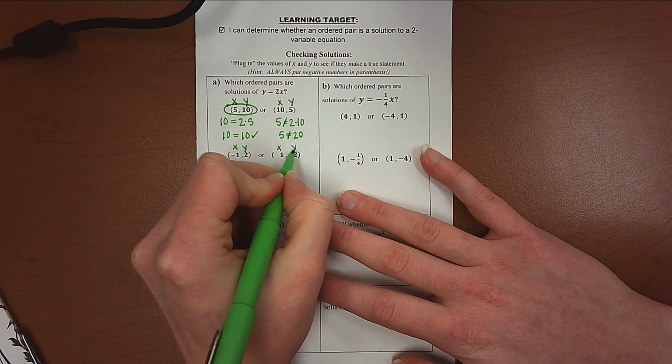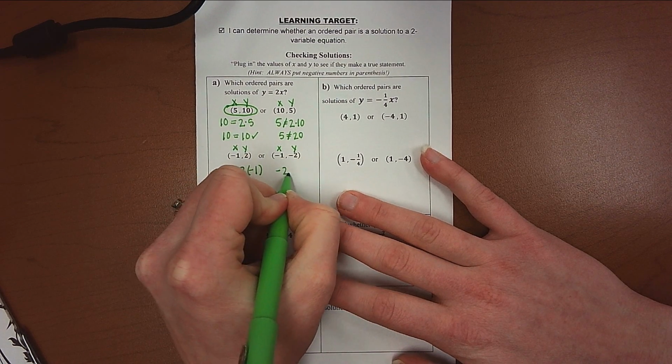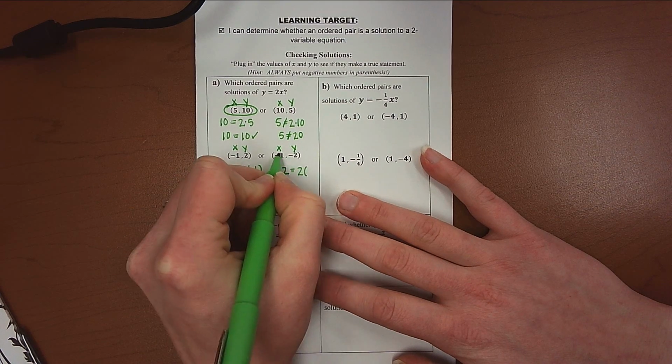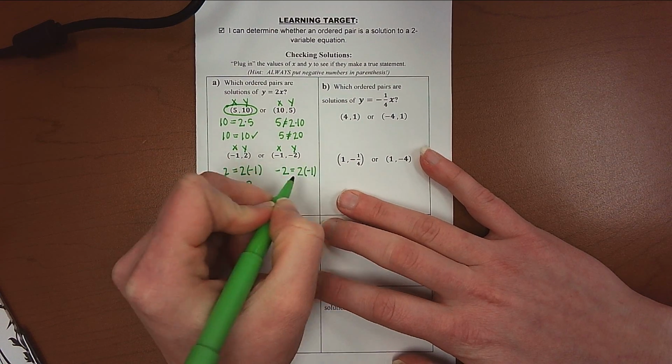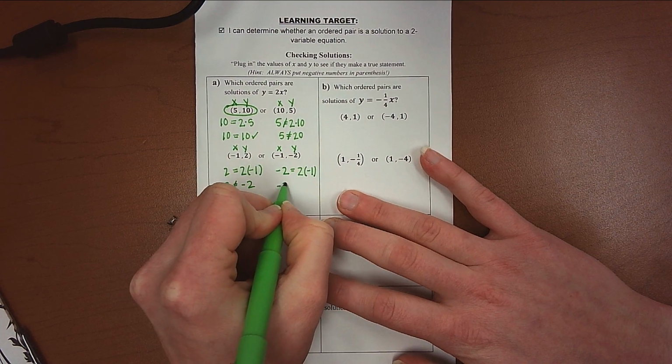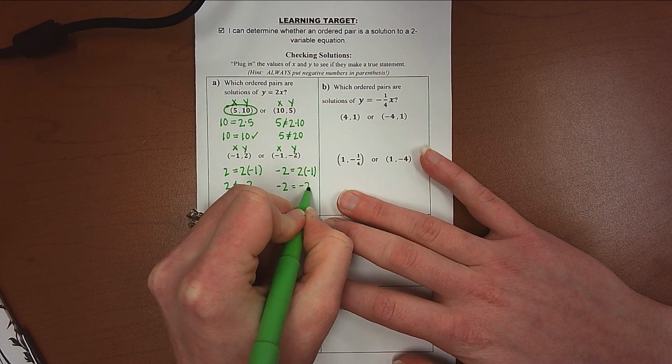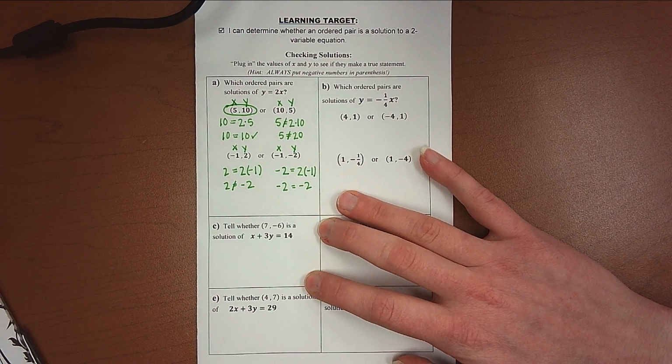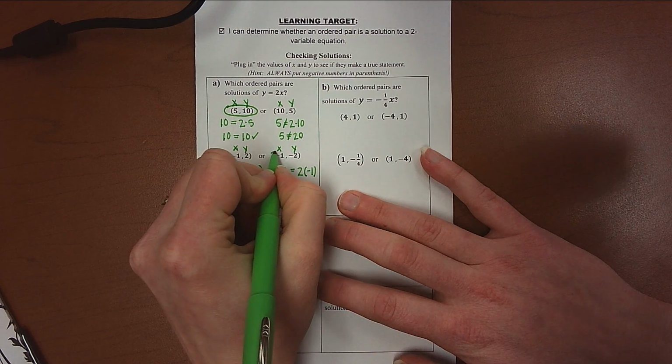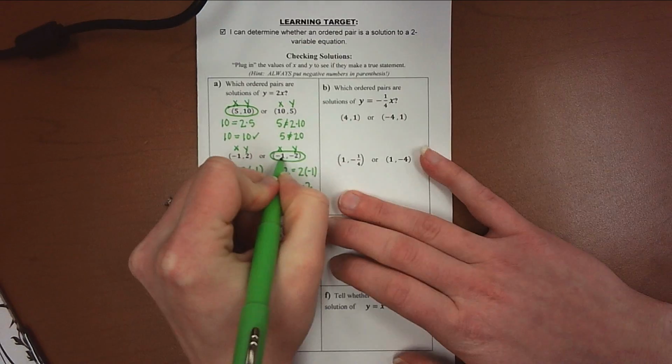And for this one, y is negative 2 equals 2 times x. In this case, x is negative 1. 2 times negative 1: a negative times a positive is a negative, and 2 times 1 is 2. So negative 2 does equal negative 2, and so the solution point of these two choices is (-1, -2).